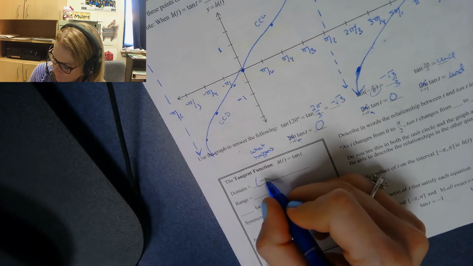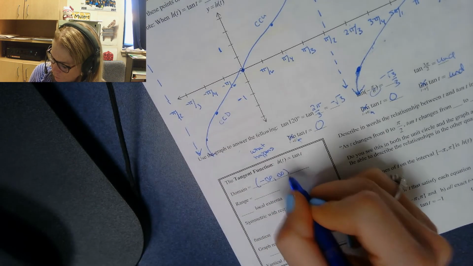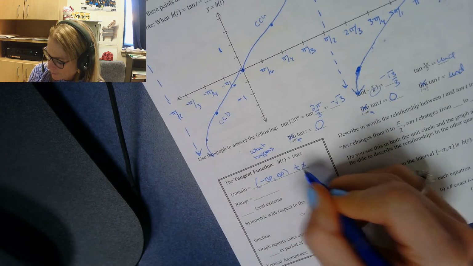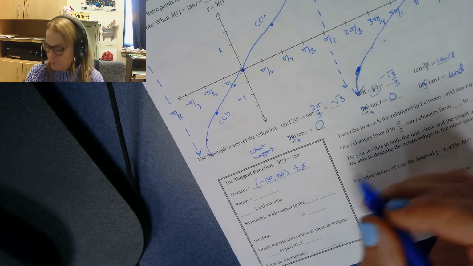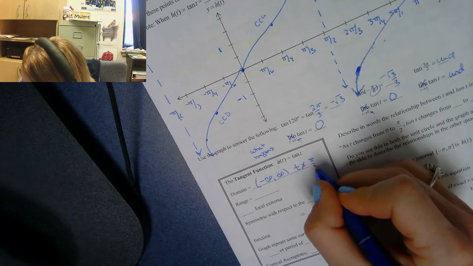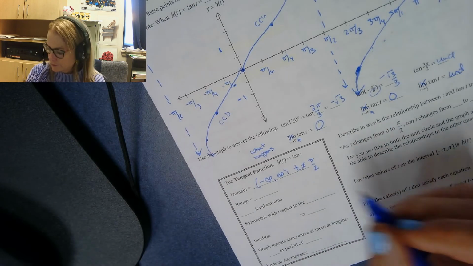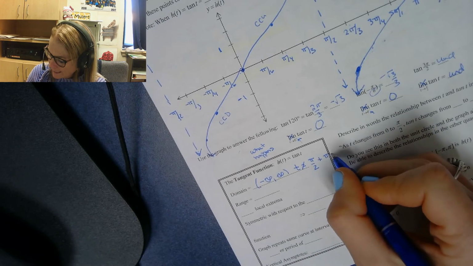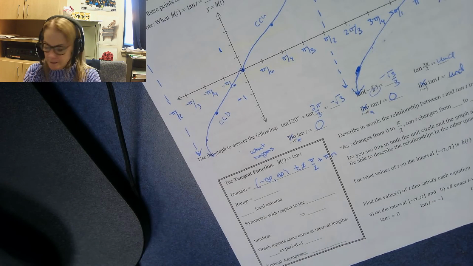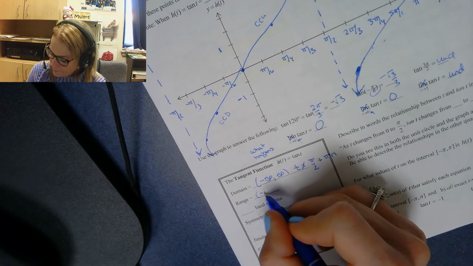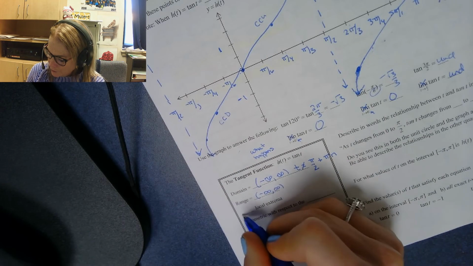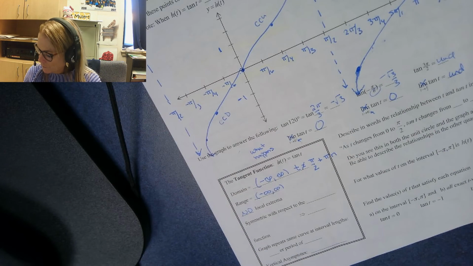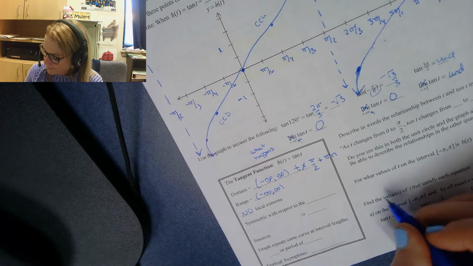So the domain of tangent is all real numbers, except we have to exclude the asymptotes. We have to exclude pi over 2, negative pi over 2, 3 pi over 2. Those differ by the period of tangent, which is pi n. The range is all real numbers. There's no max or min. This is strictly increasing.